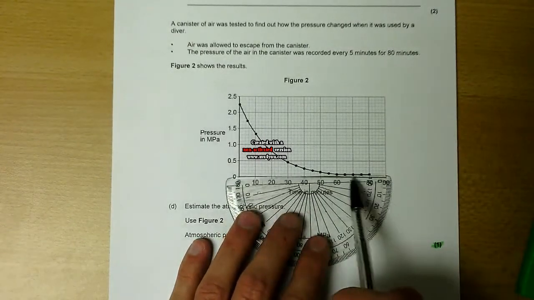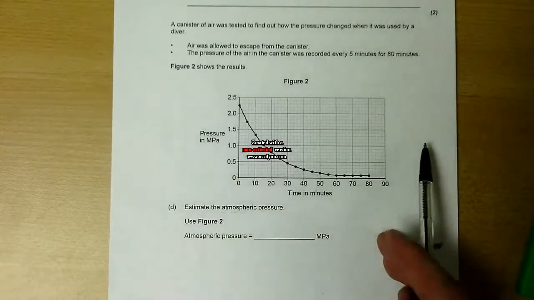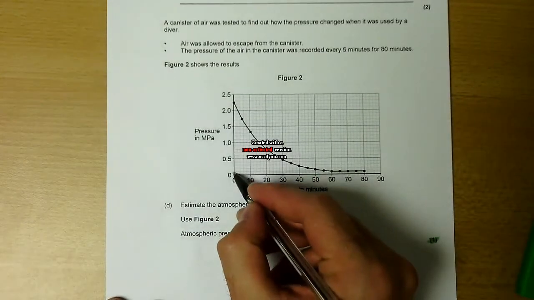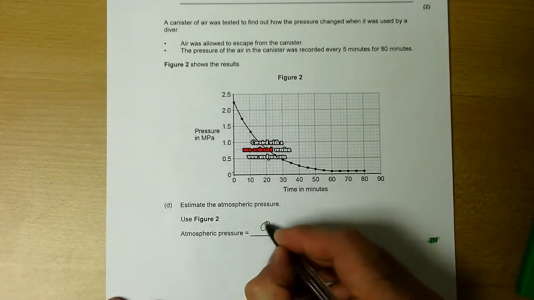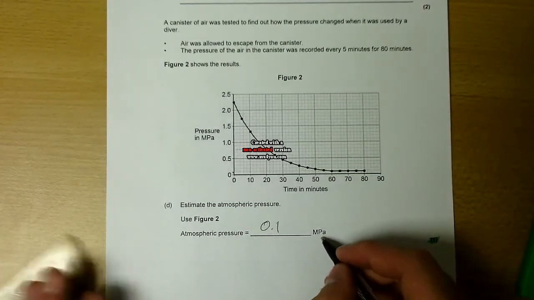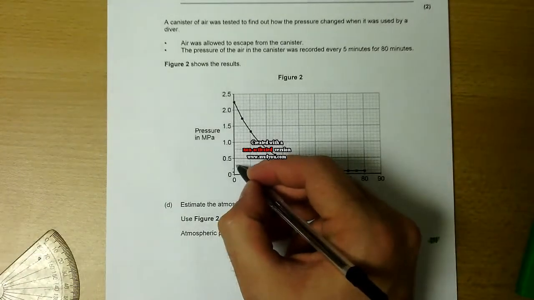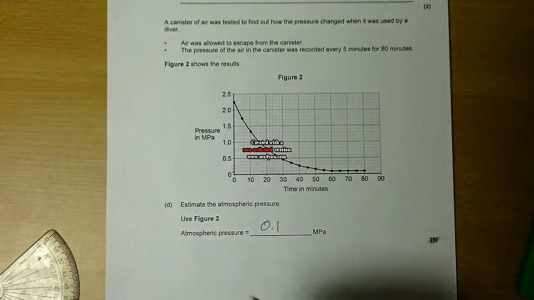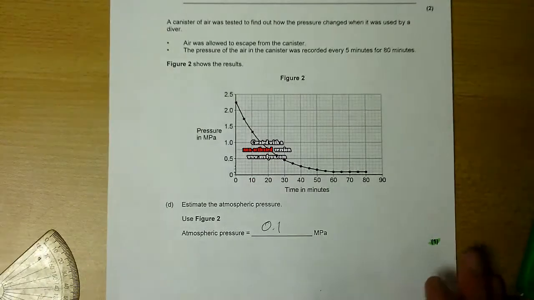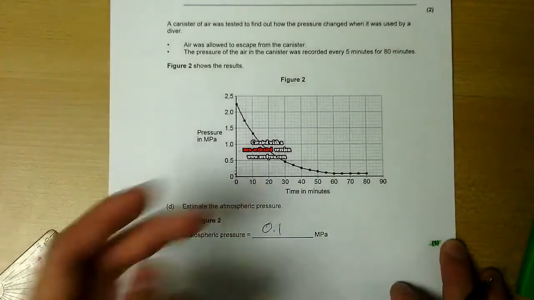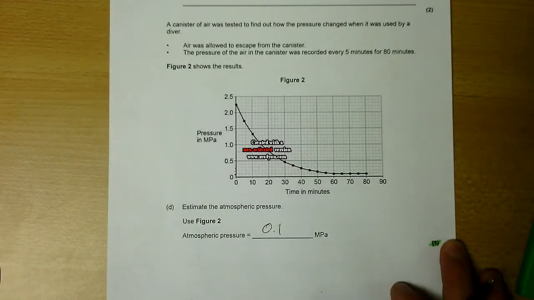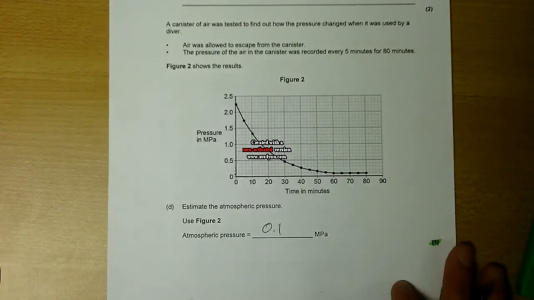So atmospheric pressure is right down at the bottom here, because it's here, and that's 0.1, 2, 3, 4, 5. So 0.1 megapascals. Okay, so not as difficult a question as some of you thought that was. It's just looking at what it's actually asking you for again. It's difficult to interpret, yes, but when you know what you're asked for, it makes it a lot easier.